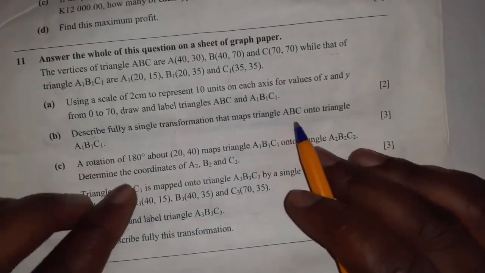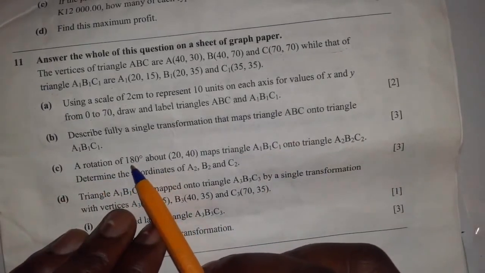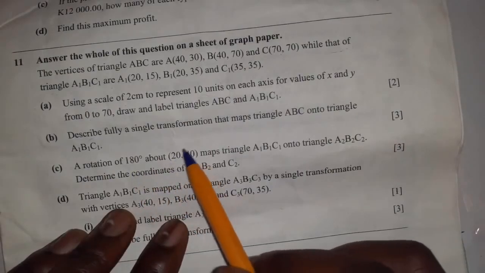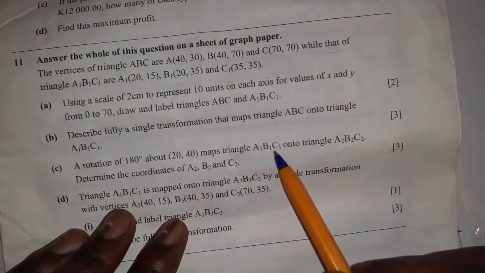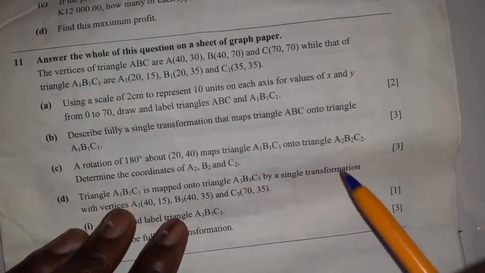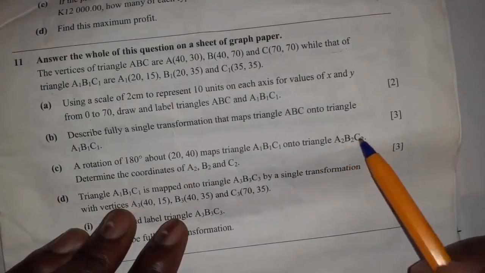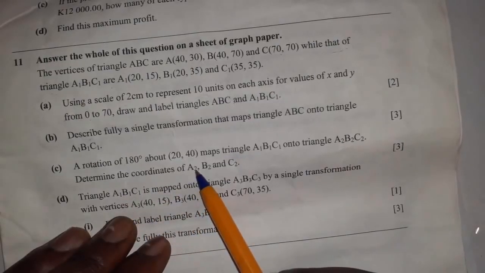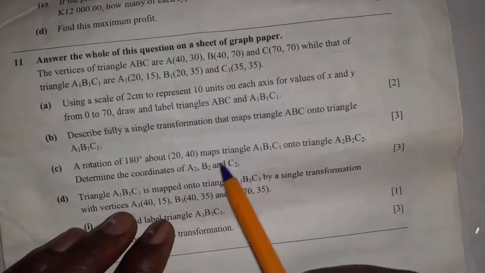Okay, so we have this question here. A rotation of 180 degrees about this center of rotation maps triangle A1B1C1 onto triangle A2B2C2. Determine the coordinates. We just want the coordinates.